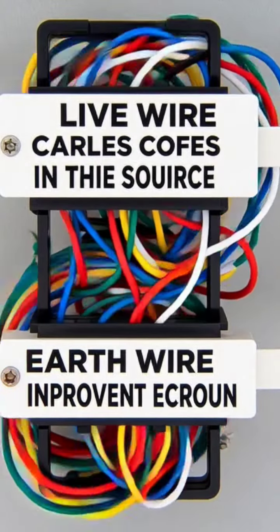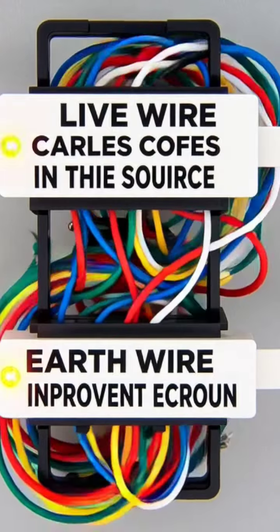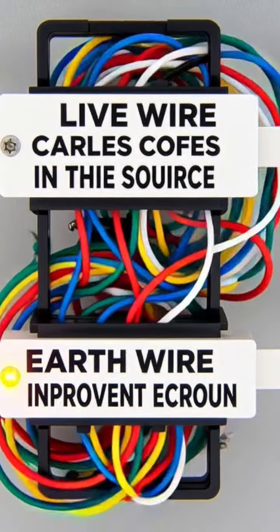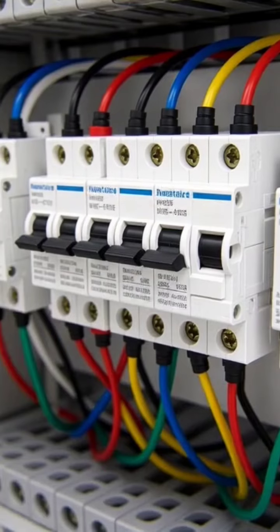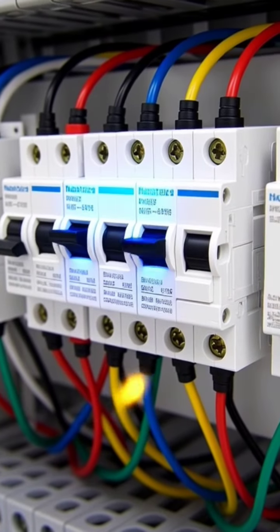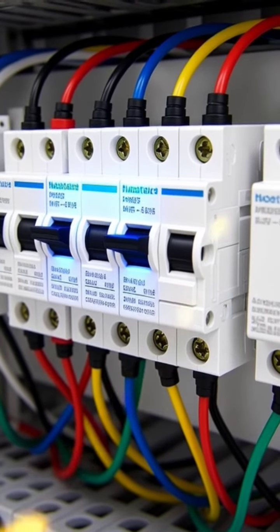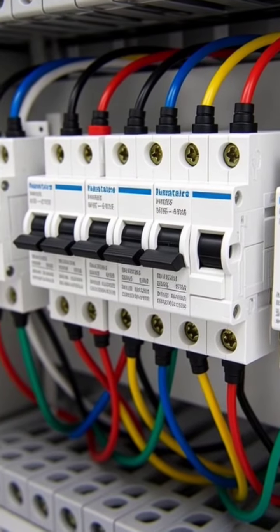But one of the most important points is safety. Never touch a wire just by guessing its color. Always turn off the power supply before checking, and use proper tools like a tester screwdriver or a digital multimeter to confirm whether a wire is live, neutral, or ground.